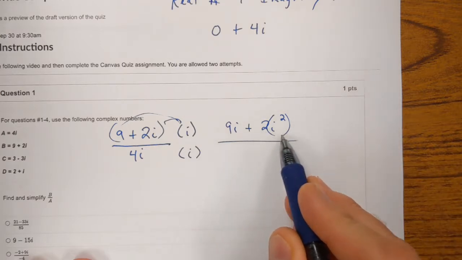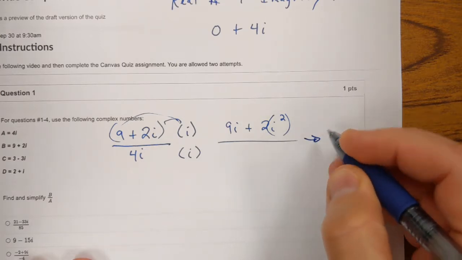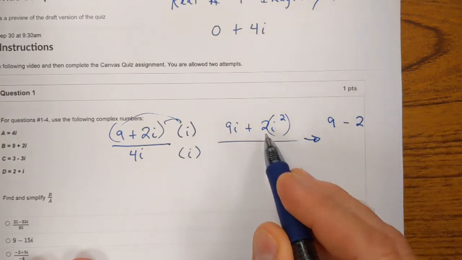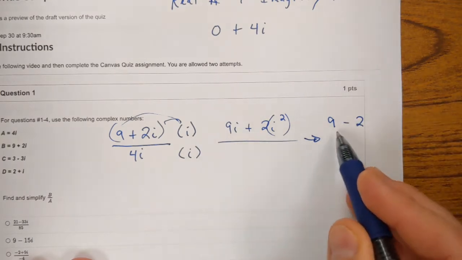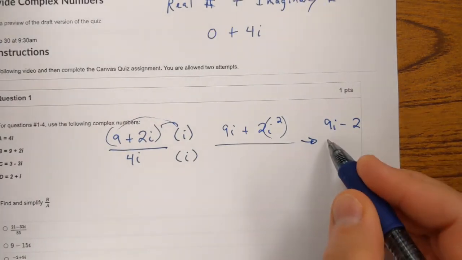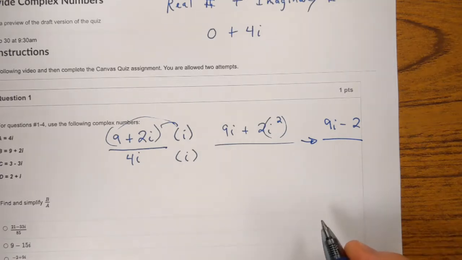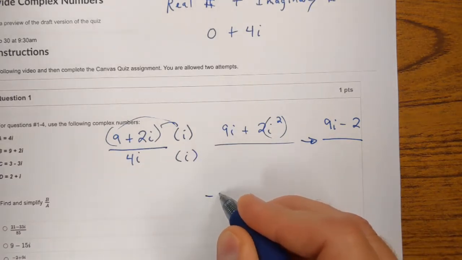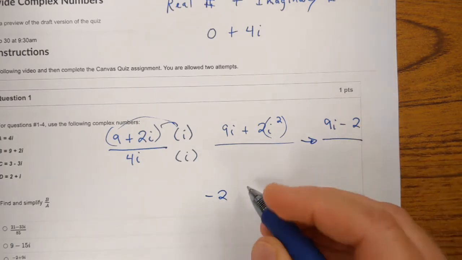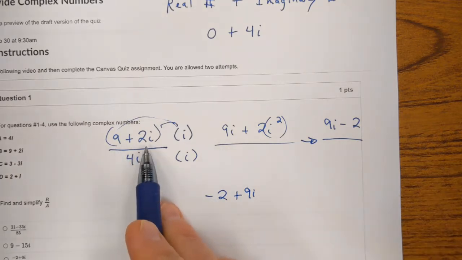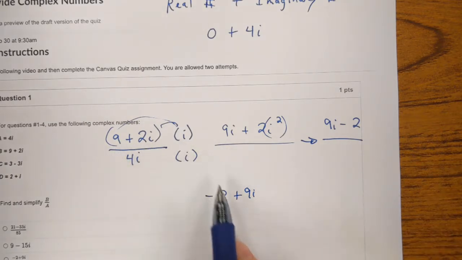So this is 2 times -1. This meaning we can write this now as 9i minus 2. This 2 times i squared becomes a -2. And then traditionally, we would flip the order on that. Traditionally, the real number comes first. We're going to write the -2 first. And then this 9i is positive, so we're going to write it last. So when you take 9 plus 2i and you multiply it by i, ultimately you get -2 plus 9i.